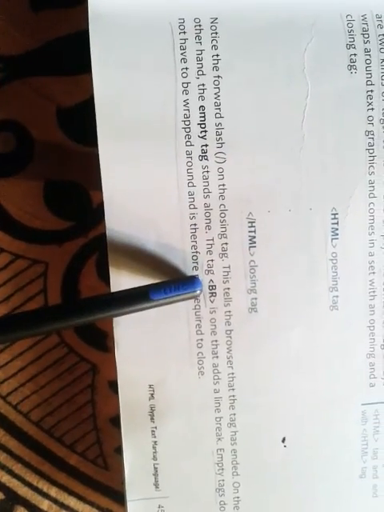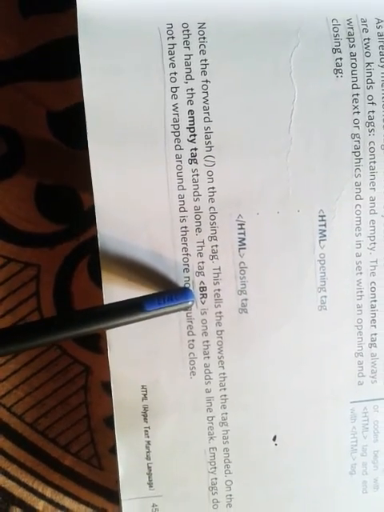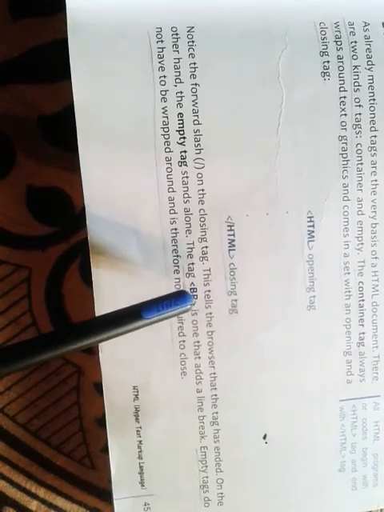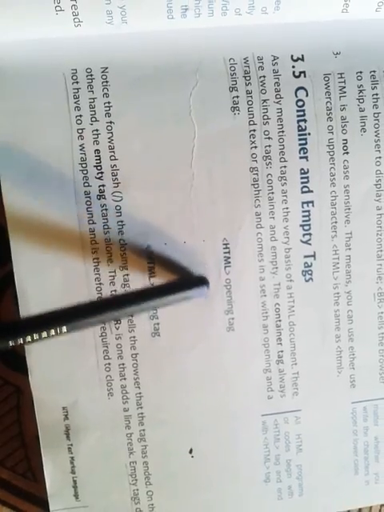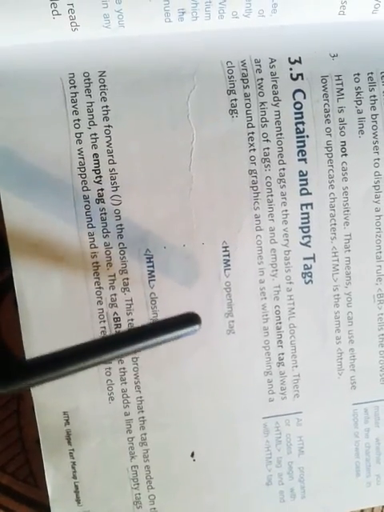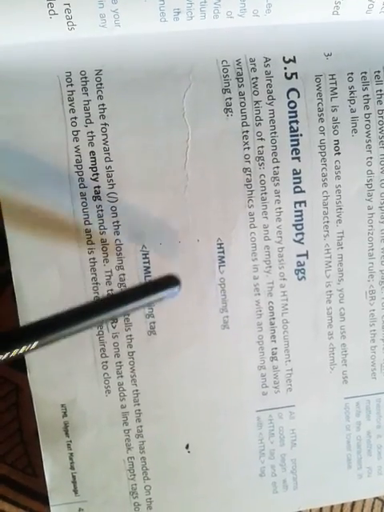Group. Okay, it has only a single tag, it doesn't have any pair. Suppose if we write br, meaning break, then it doesn't need any pair, meaning it doesn't wrap the text. But this container tag is wrapped on the text. Whatever we write here is wrapped between these two tags. But in the case of an empty tag, it doesn't wrap.